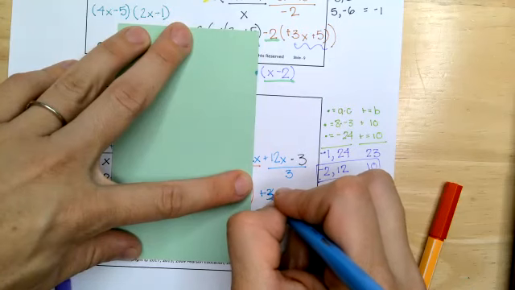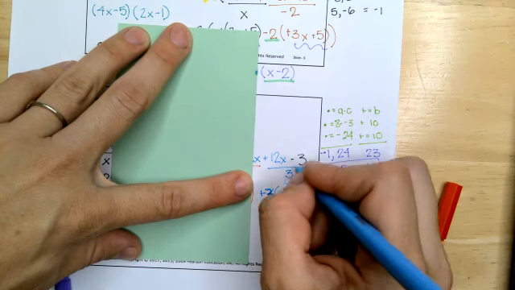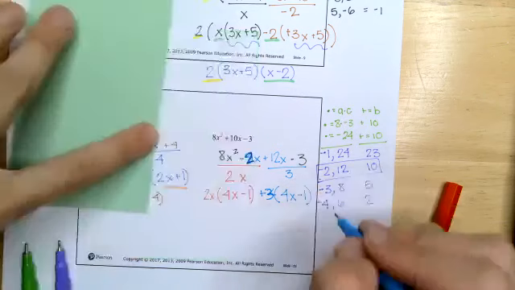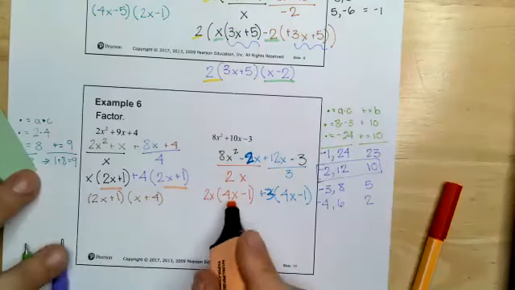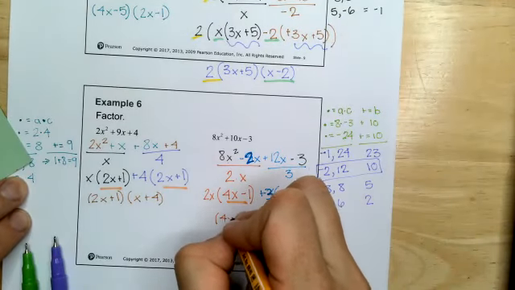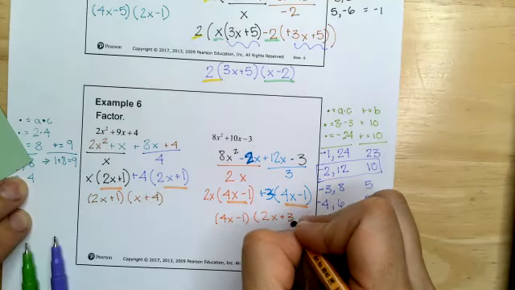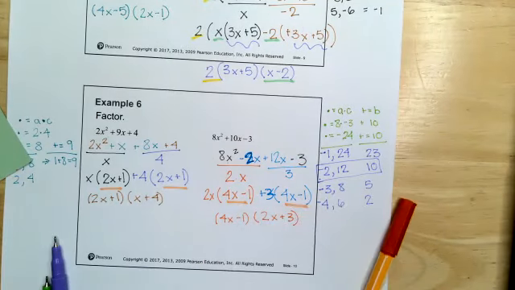Oops, sorry, I forgot to put that 3 down. When I divide them, I get 4x. When I divide those, I get negative 1. It's a common factor. 4x minus 1, and then 2x plus 3. If you multiply them back out, you should get back to your original answer. All right.